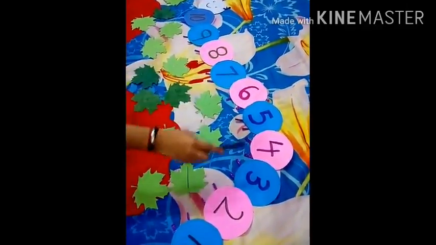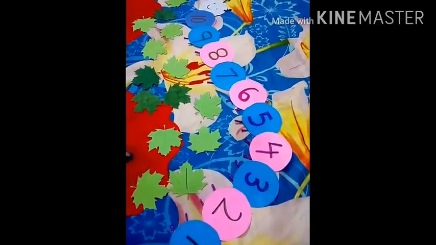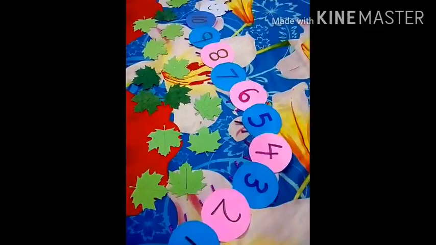What is the another name of backward counting? Reverse counting. Okay. So this was only an example. But according to our syllabus, we have to learn backward counting 50 to 1.